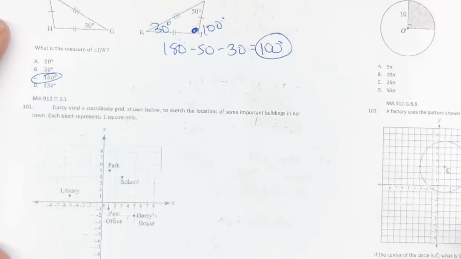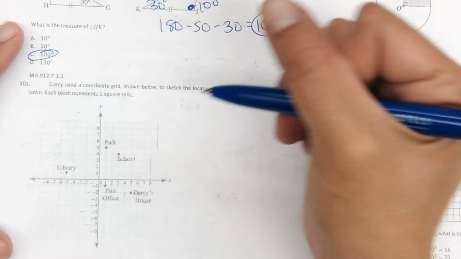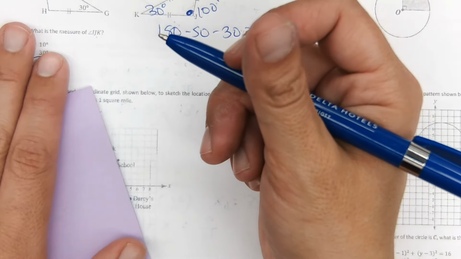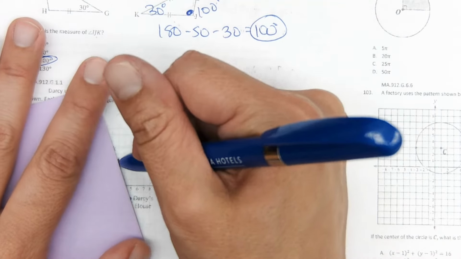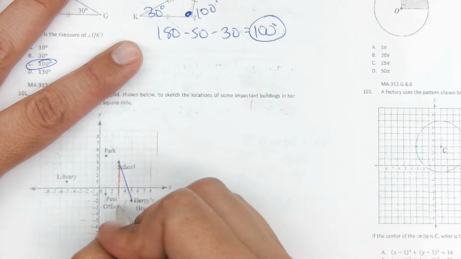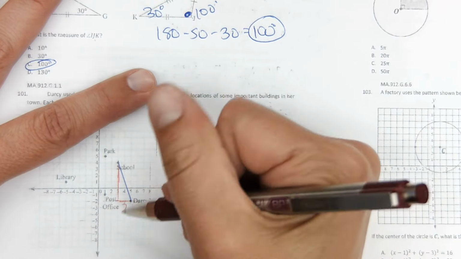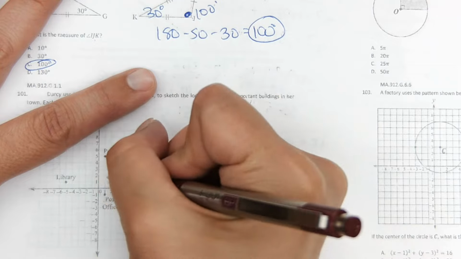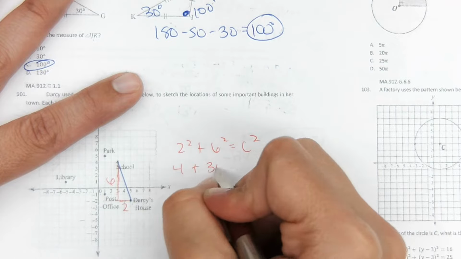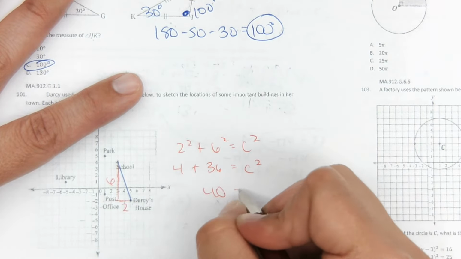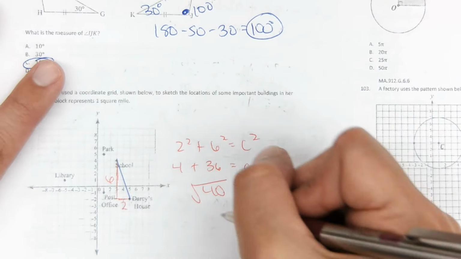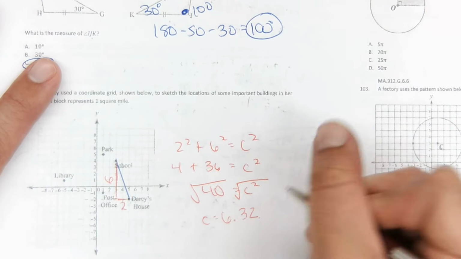Okay, next one. It wants to know the distance between her house and the school. So Darcy's house and the school right here. What is the distance between those 2 points? We're going to use the Pythagorean theorem, sketching out a right triangle. So this would be 2 units and 1, 2, 3, 4, 5, 6 units. 2 squared plus 6 squared equals C squared. 4 plus 36 equals C squared. 40 equals C squared. Square root of 40, C equals 6.32. B.